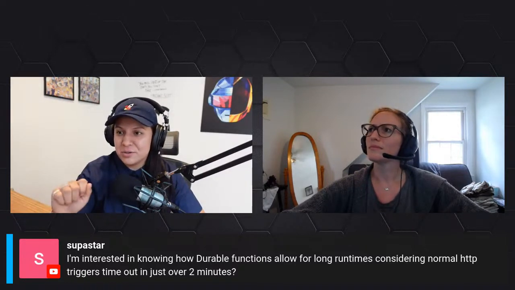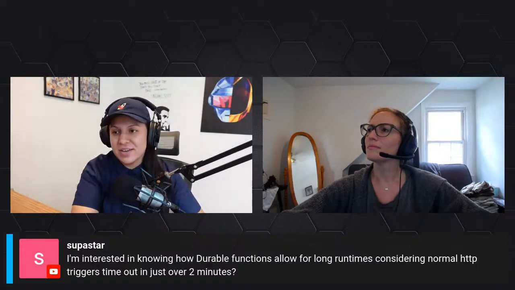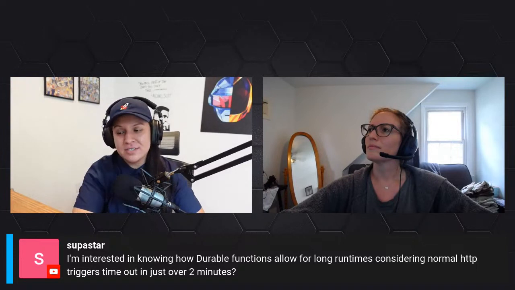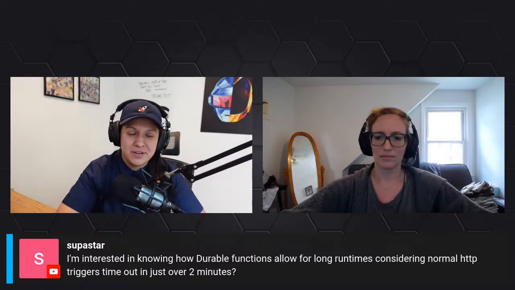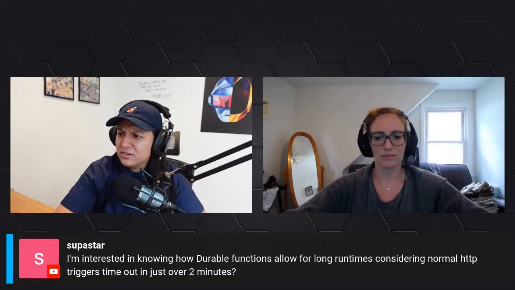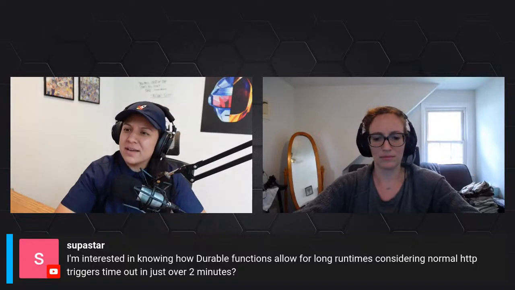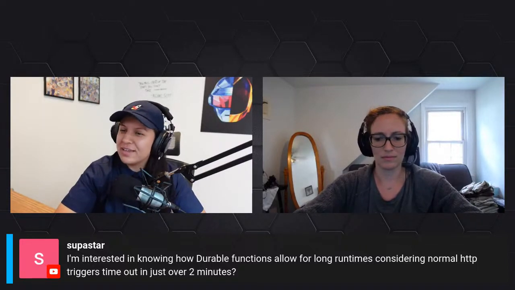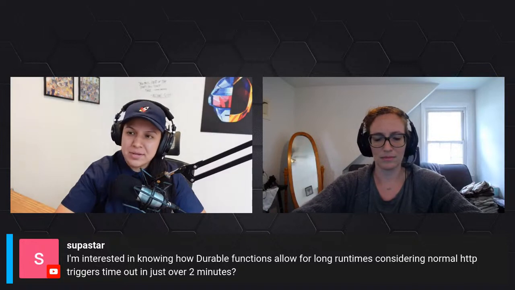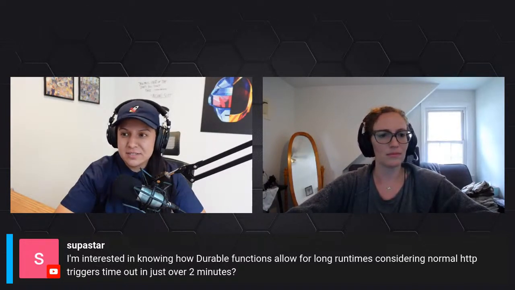It all comes down to the fact that it's an extension on top of Azure Functions, and because it maintains the state within the different activity functions, you can have longer timeouts. I think the normal HTTP trigger timeout can actually be up to 10 minutes. I might be wrong, but the last time I checked, the maximum timeout you can set is 10 minutes for normal functions.